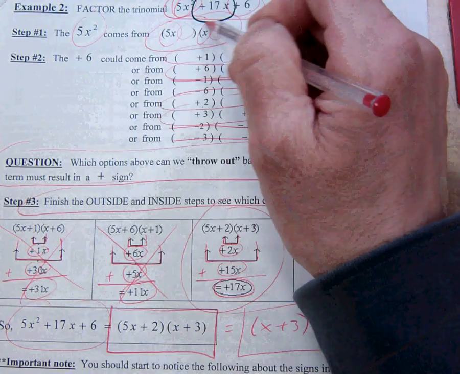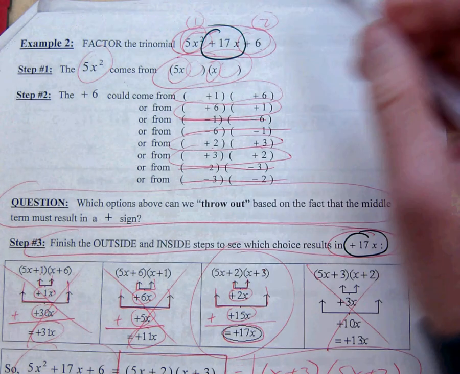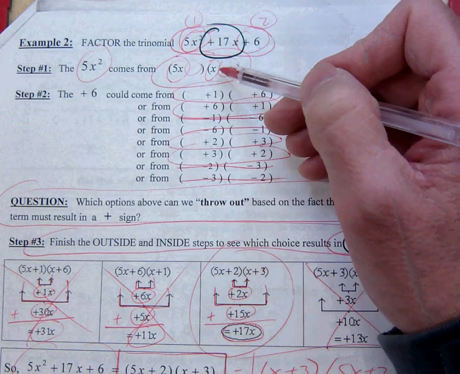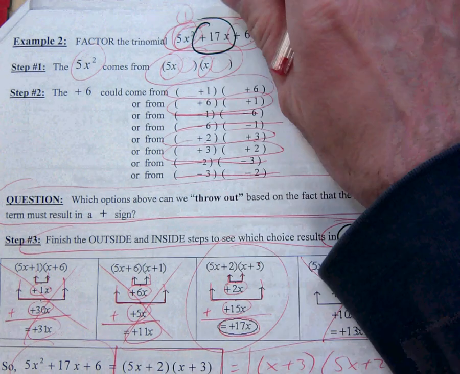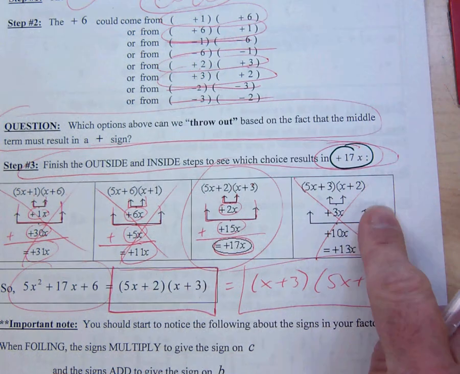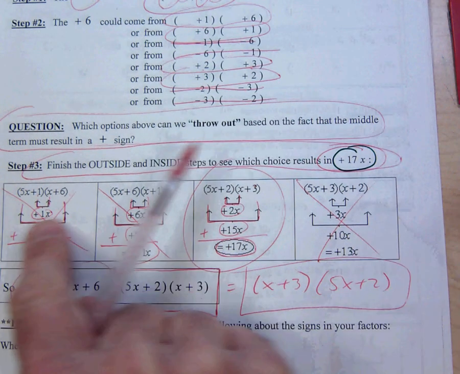If it was just an x squared, you'd use an x and an x, like we did in the first example. And then you'll check what it is down here. I don't think you need to worry about a different scenario. Once you check it, you'll know which one works. Okay?